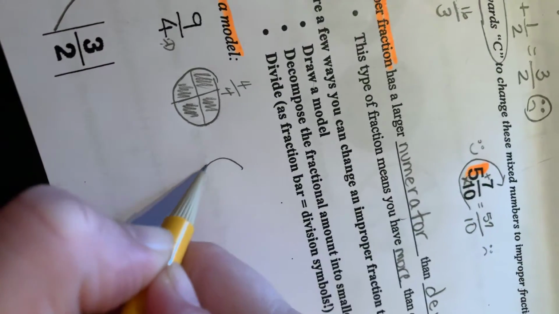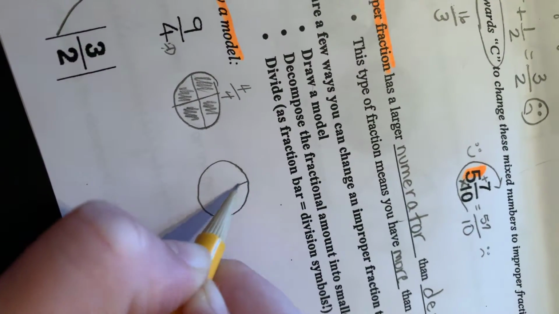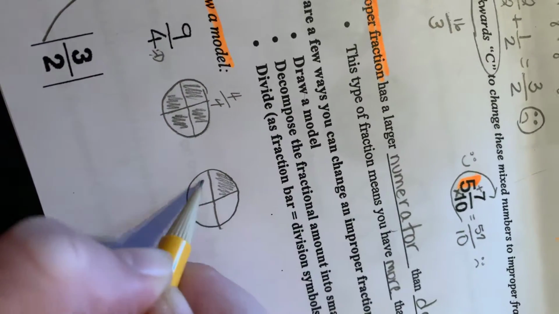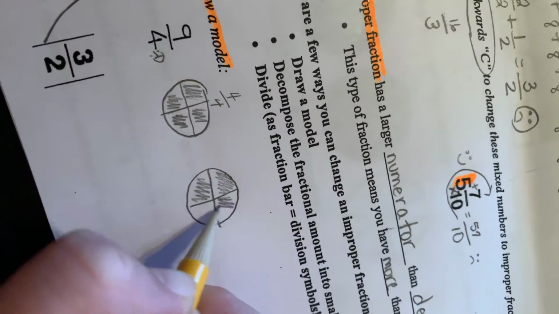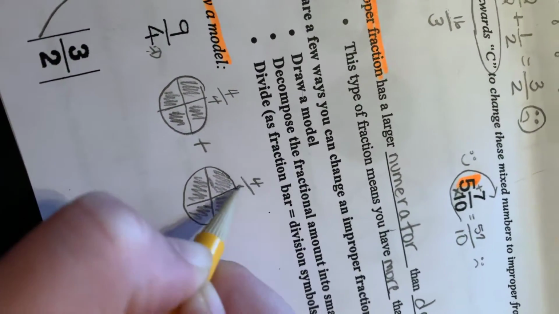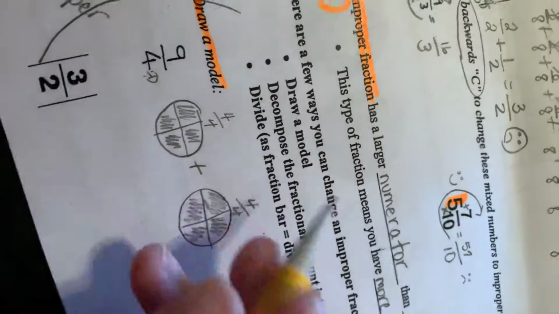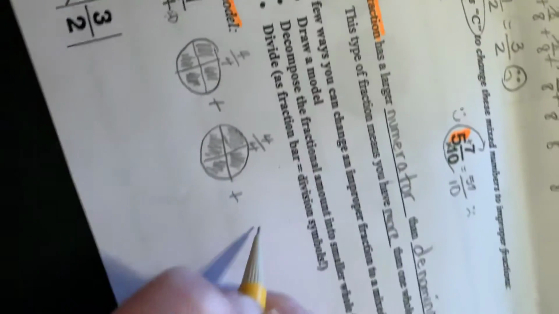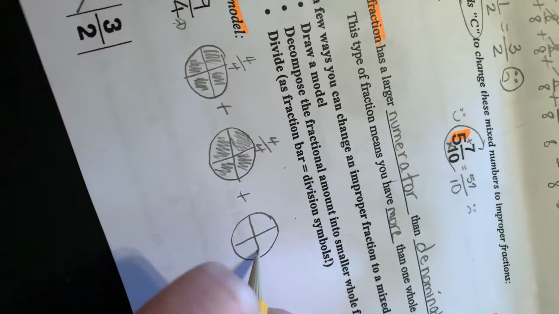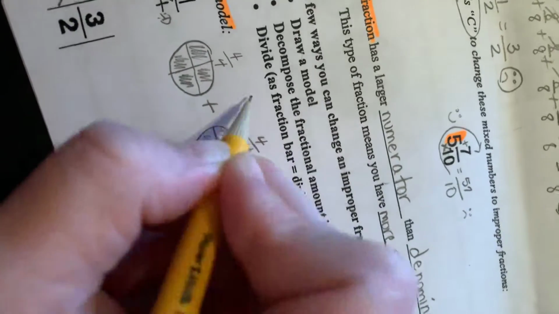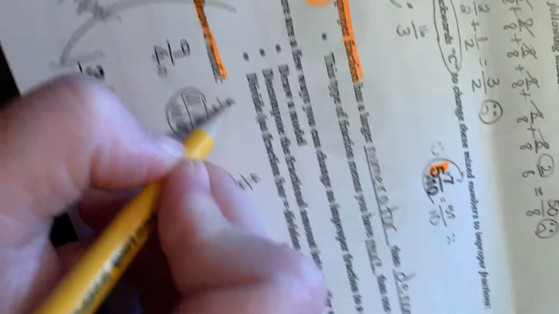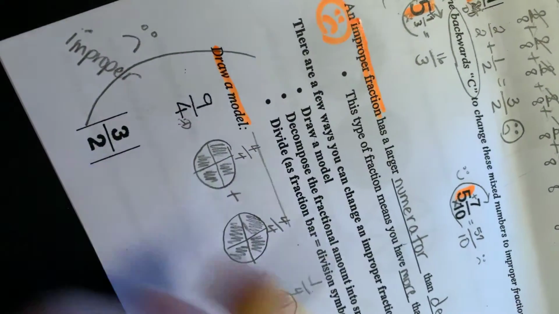Yep, you draw another. We want it to be congruent, same size, same shape. How many should we color? All 4? Now what do we have? 8, you're right, because 4/4 plus another 4 out of 4 is 8/4. We want 9/4. So another congruent circle cut into fourths. How many shaded? Yes, because 4/4 plus 4/4 plus 1/4 equals 9/4. That's good.